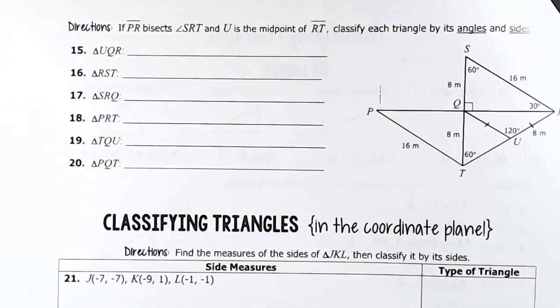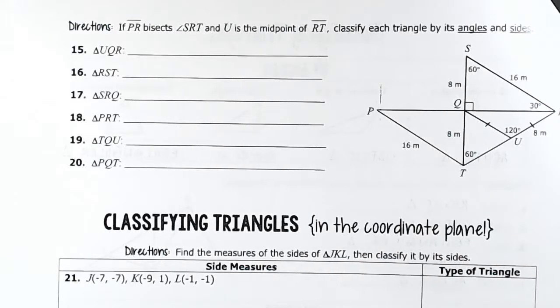So first, let's figure out what triangle we're talking about here. Triangle UQR. I'm going to attempt to help us out by focusing in on that triangle here. See if this is helpful or a total waste of time.